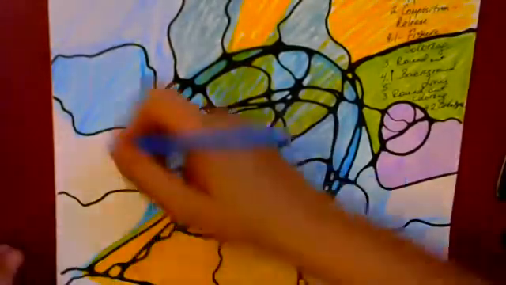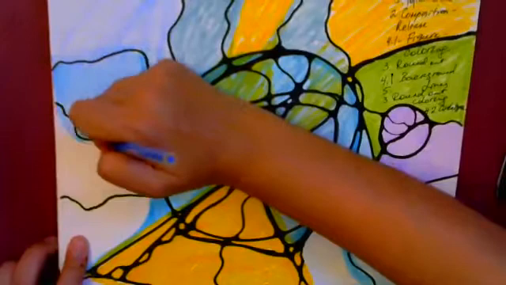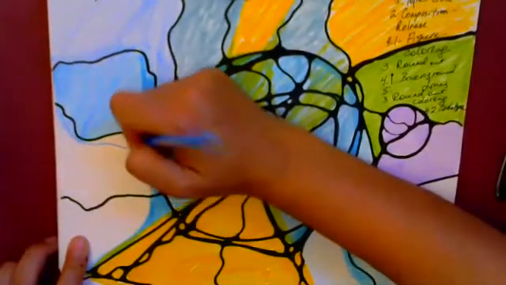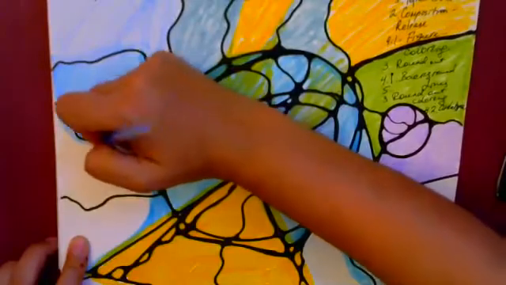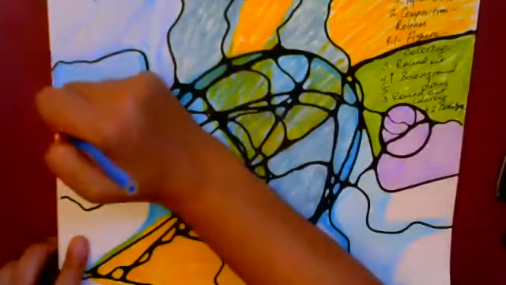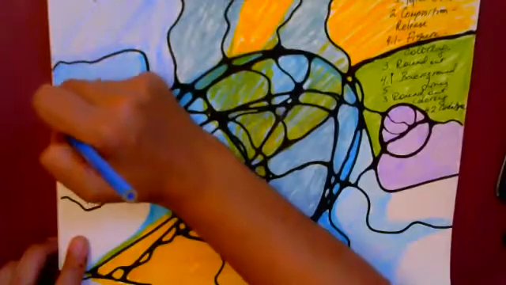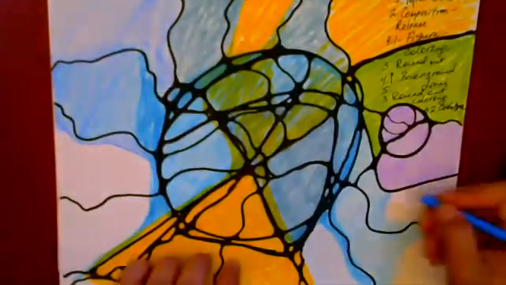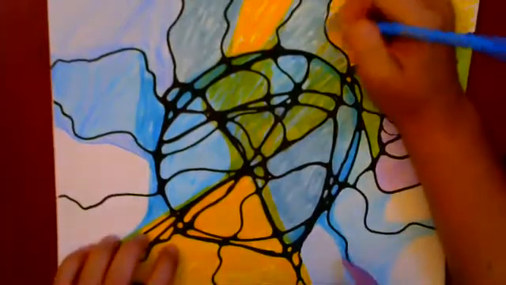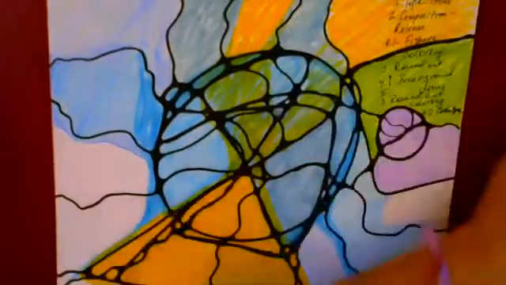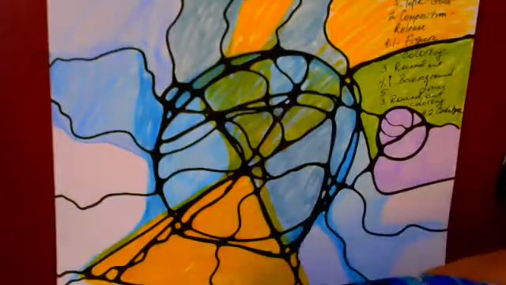I feel like I'm going to add a little more blue over here. I want to add some more shade. Again, when it comes to coloring, just enjoy yourself. You can ask why you chose this color, but allow yourself to enjoy as well. Maybe add some yellow.